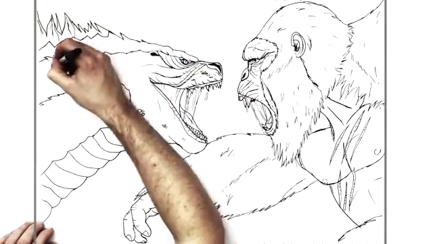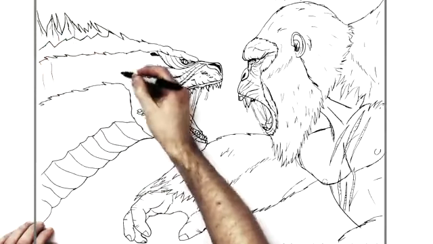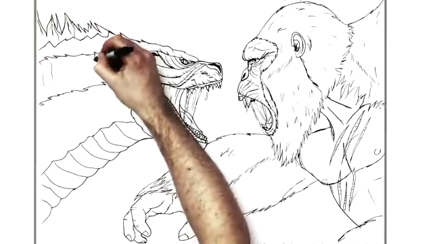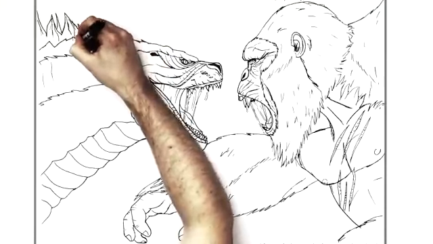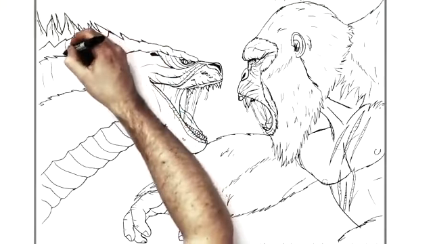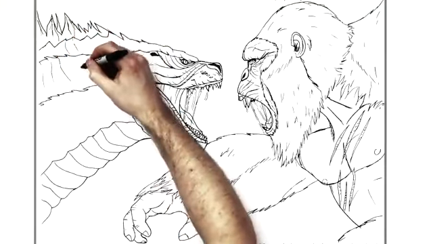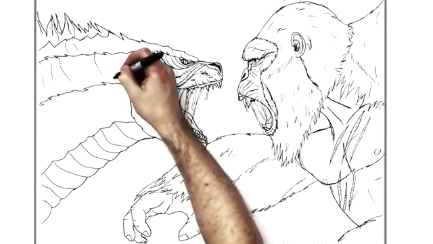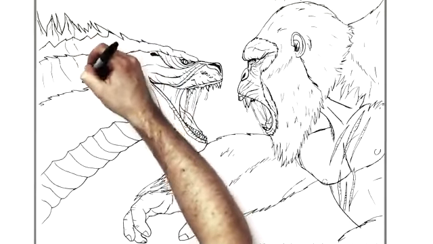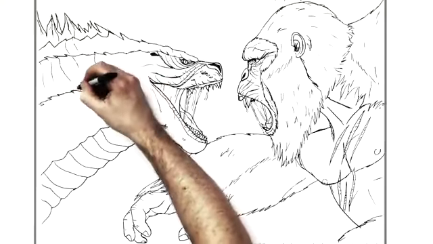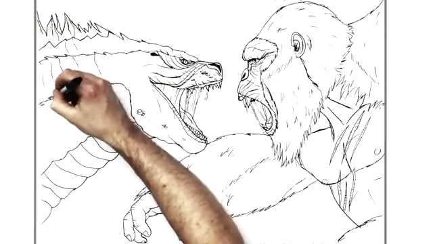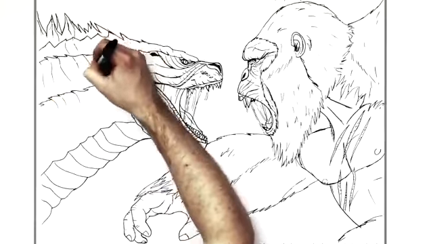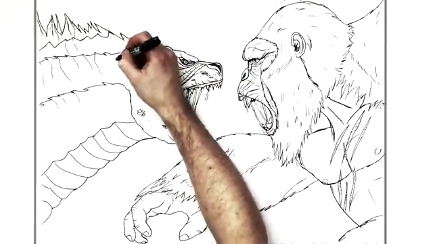And then these will have texture lines going down the way. These will have texture lines as well, going sort of vertically down this way.